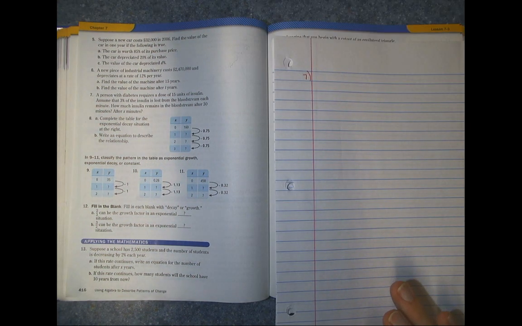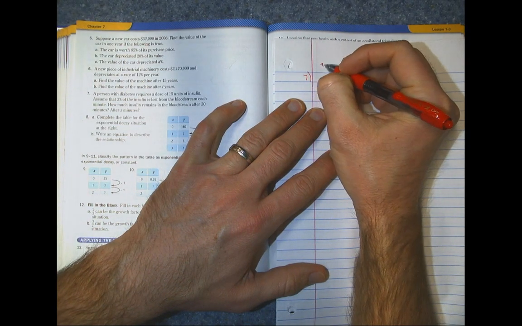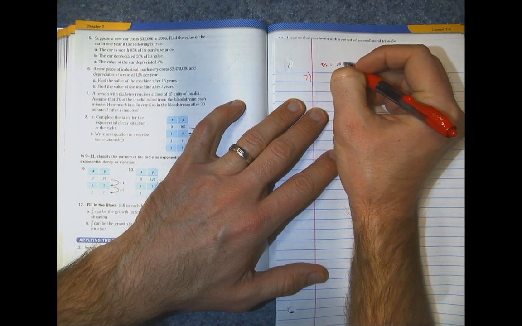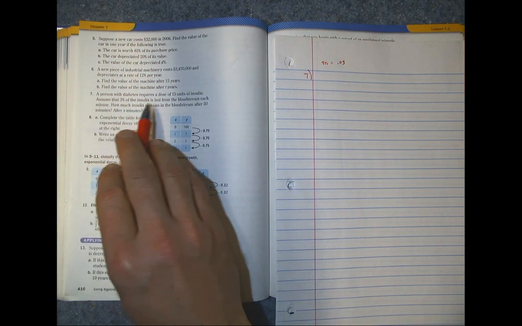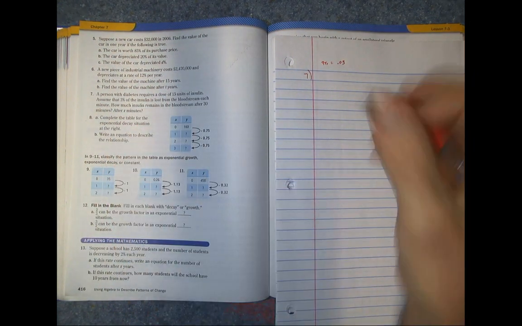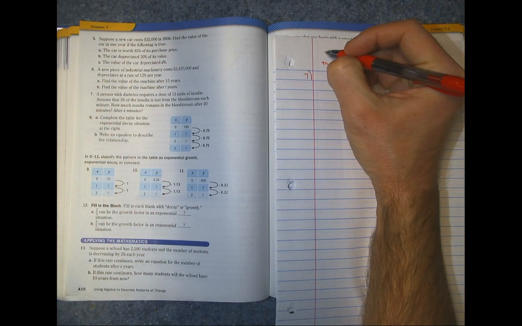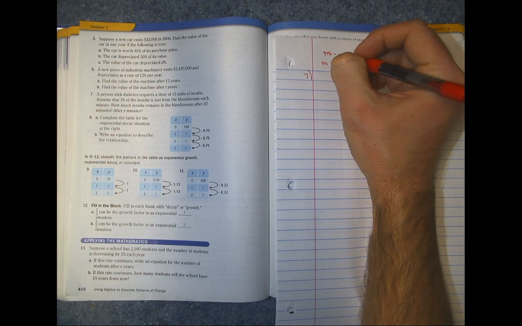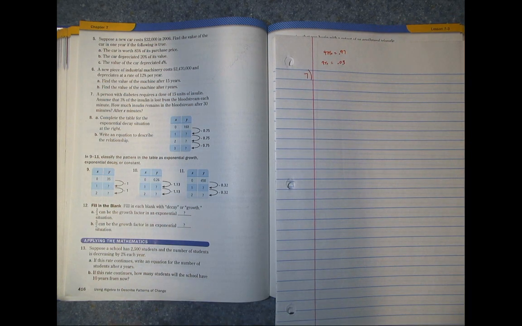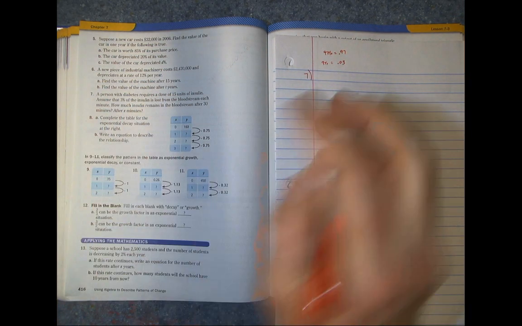So number 7. Person with diabetes requires a dose of 15 units of insulin. That's what we're starting with here. And assume that 3%. So first of all, let's make sure we get that part right. 3% is 0.03. Okay, and that is what's being lost. It's coming off. So if you take 3% off, you are left with 97% of what you used to have, which is 0.97. So we need to keep all those numbers straight. We are starting with 15.